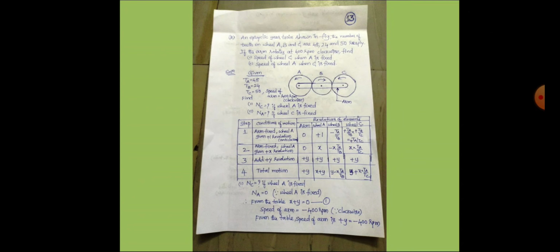Now, what I should find? I should find NC is equal to what? Now, to find this, I know Y is equal to minus 400 rpm. You substitute this Y is equal to minus 400 in equation 1. Thereby, I will get X plus Y is equal to 0. Y is what? Minus 400. So X minus 400 is equal to 0. Then X is equal to 400.